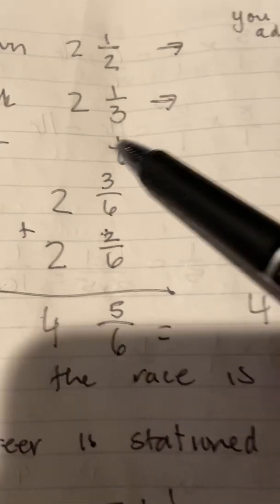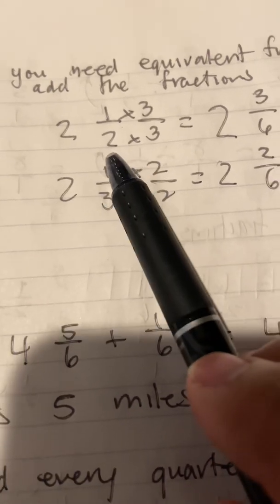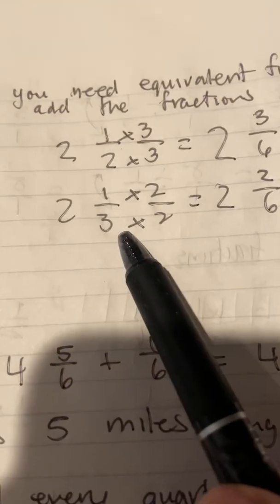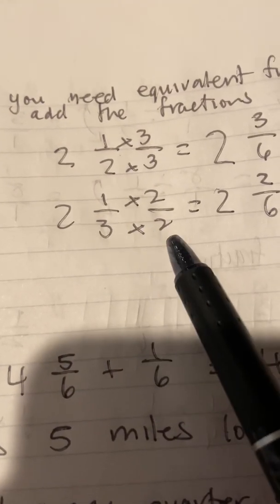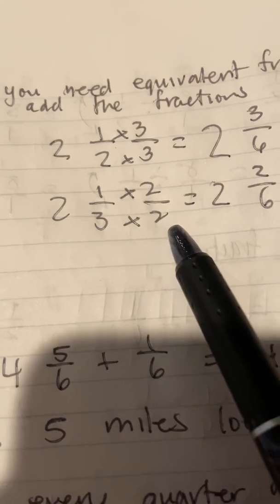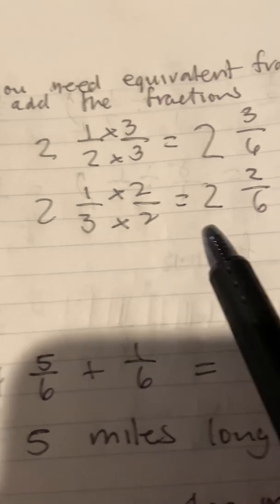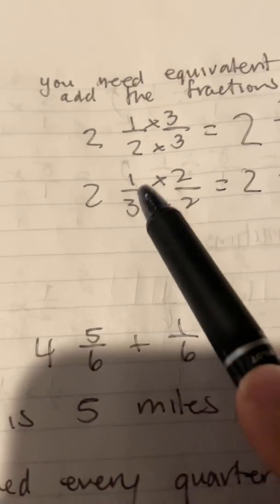I didn't do anything to the 1/6, and you'll find out why. To convert the 1/3 into sixths, I multiply the denominator 3 times 2, and whatever I do to the denominator, I do to the numerator. So 1 times 2. 2 1/3 becomes 2 2/6.